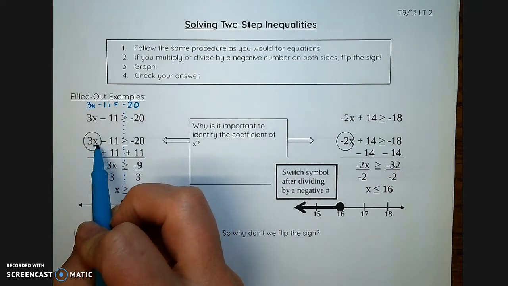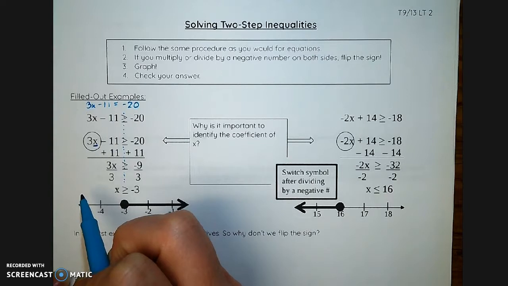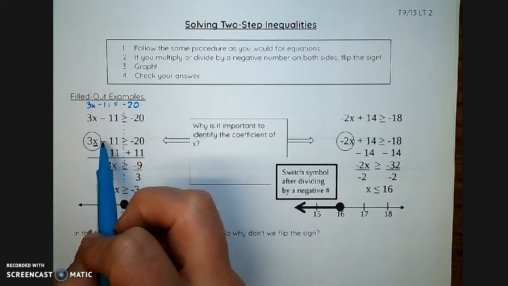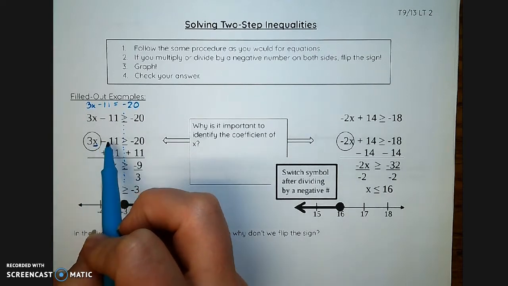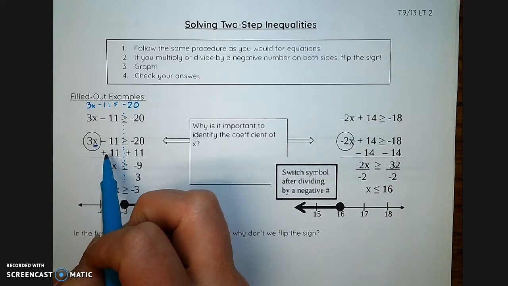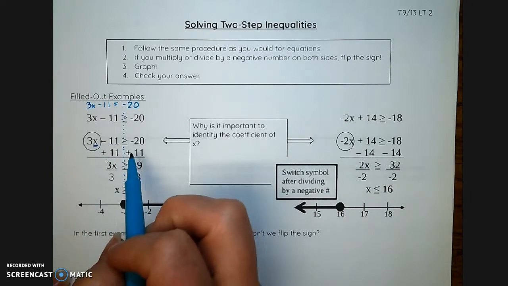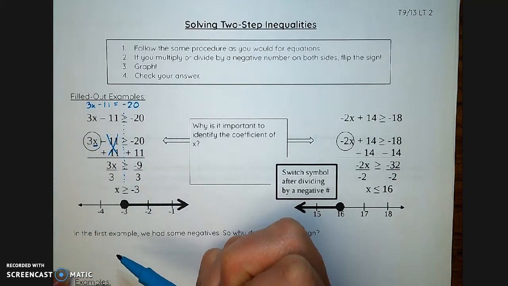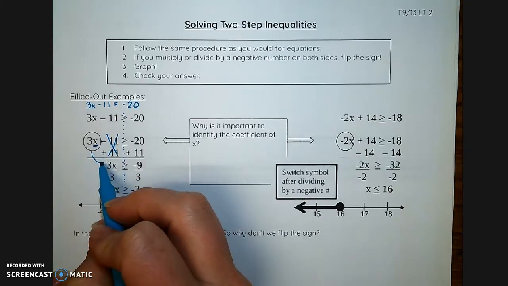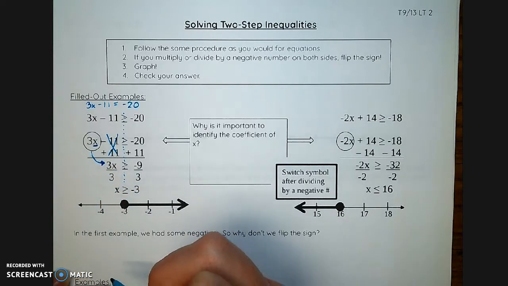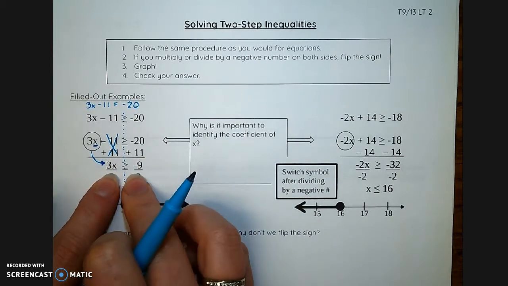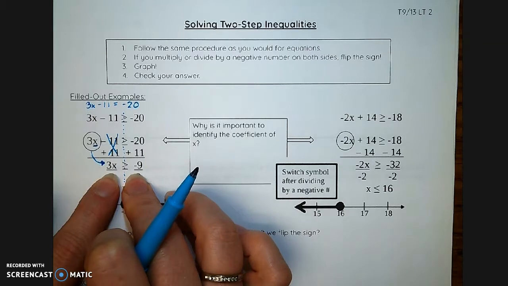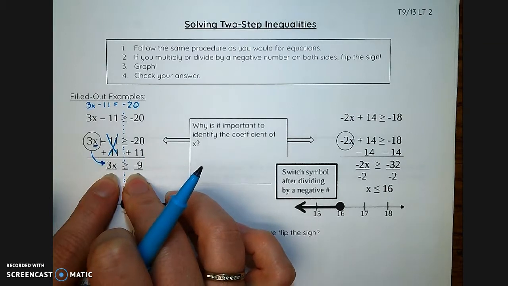There is my variable. It is being multiplied by 3. But first I need to take care of the fact that it is having 11 taken away from it. So I'm going to add 11 to both sides. When we do that, the negative 11 and the positive 11 cancel each other out. My 3x comes down here. So now I have 3x. On the other side, negative 20 plus 11 is negative 9.